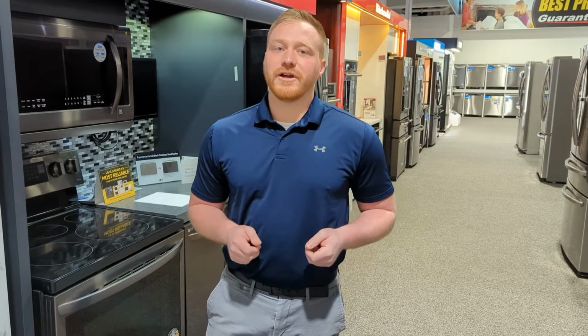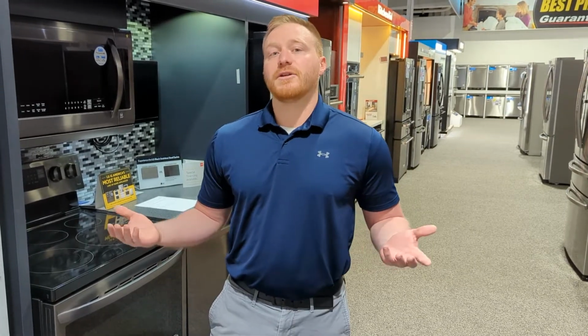differences between a counter depth and a standard refrigerator. So let's get into it. One of the most common questions we get when people are shopping for refrigerators is what's the difference between counter depth and standard depth, and what are the benefits? So today, that's what we're going to talk about.